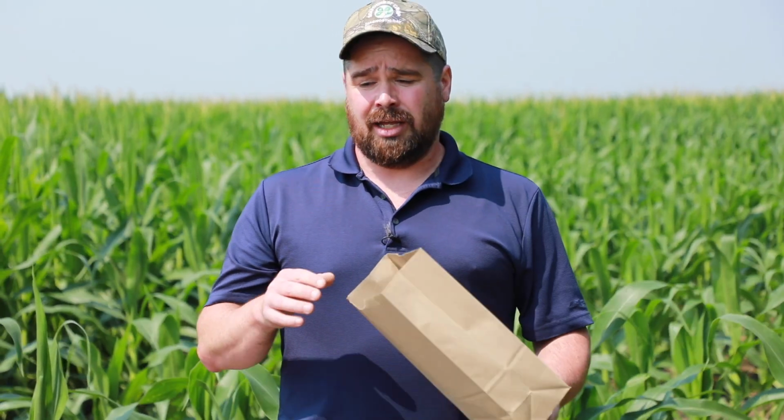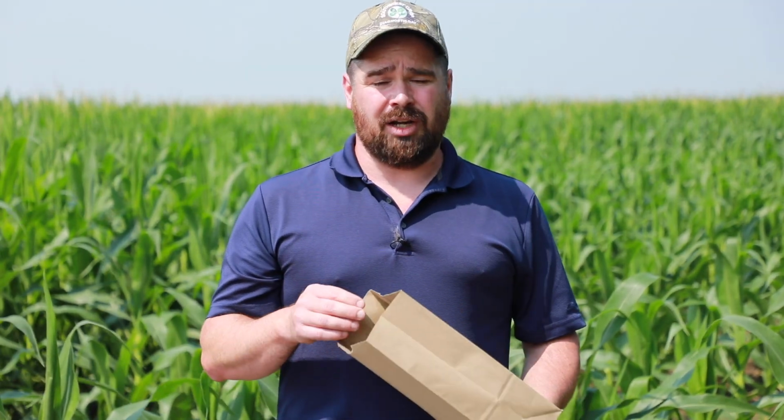The other important aspect when we're doing a problem spot is that we want to take a comparison in a good spot. So we want another tissue test out of an area that is not affected by that deficiency to really give it a good comparison.